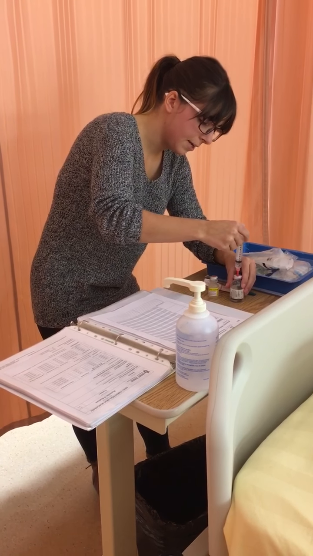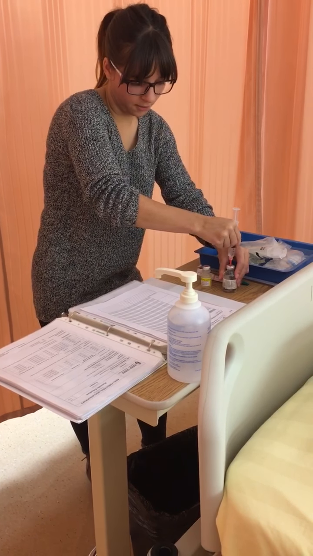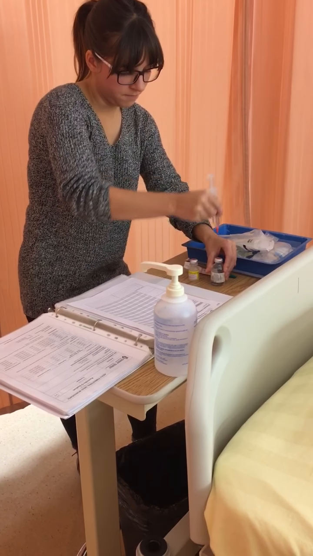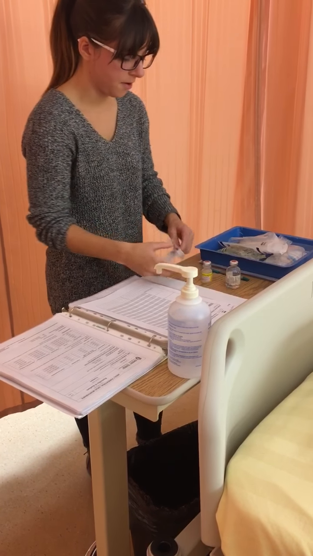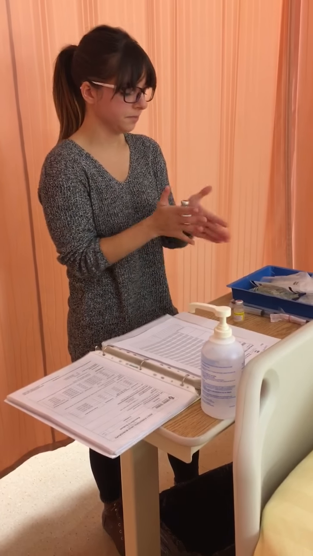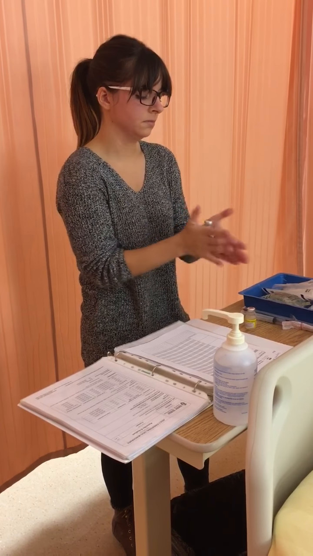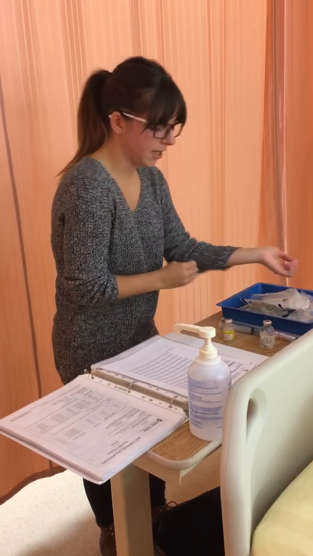We're going to allow the negative pressure to pull back on the syringe to ensure that we don't get any medication flying out. Alright, so I'm going to roll the medication. And then I'm going to withdraw 10 milliliters.